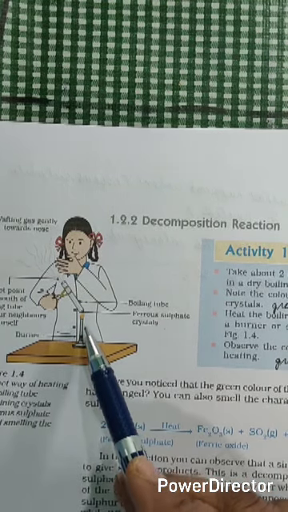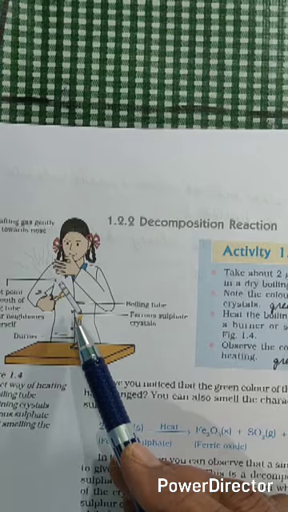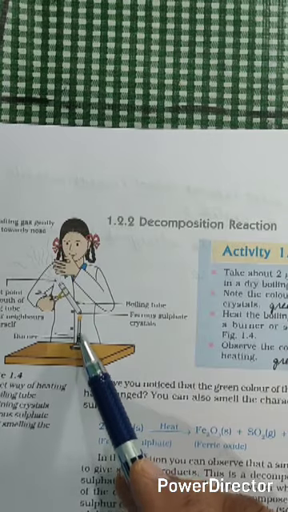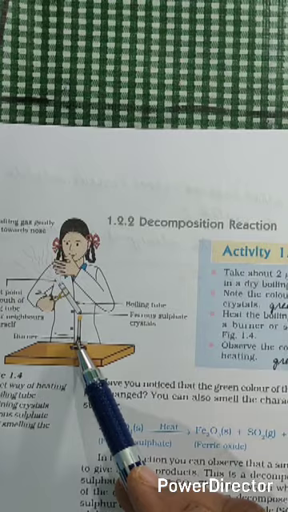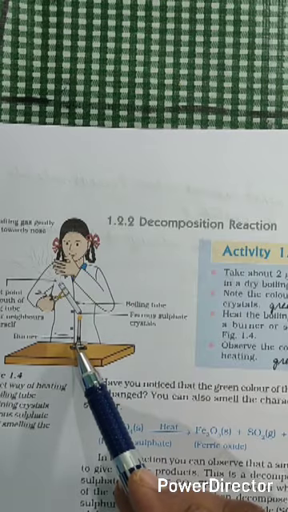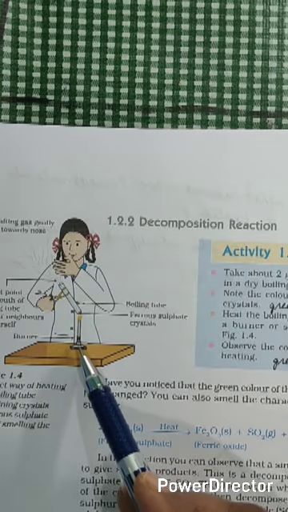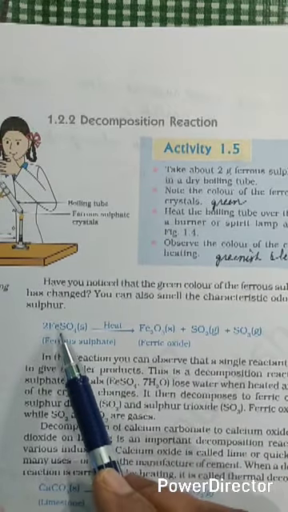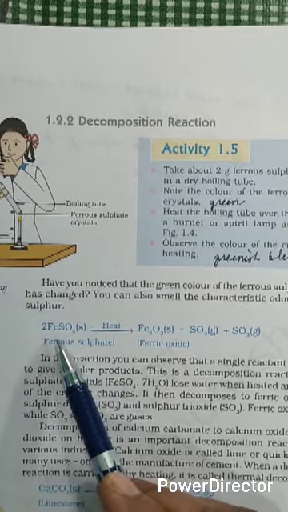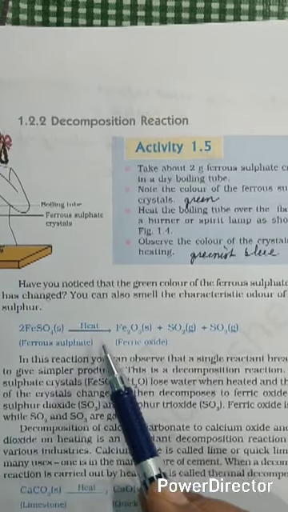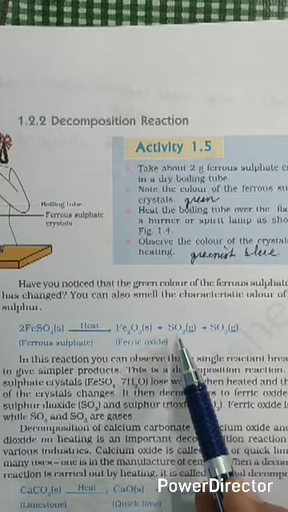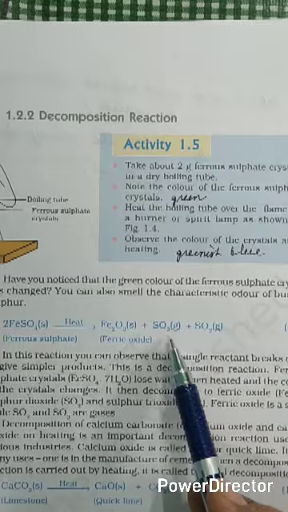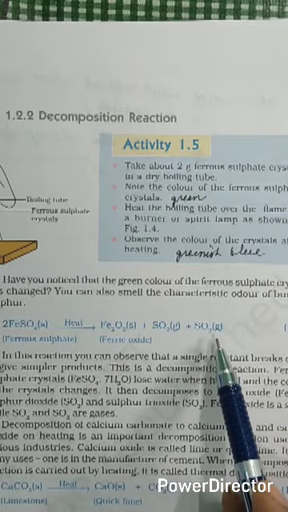And this ferrous sulfate we have to heat with the help of a burner. Okay, so whenever we heat it, what will happen? In the reaction given, whenever we heat this ferrous sulfate, decomposition starts, forming 3 products: ferric oxide, sulfur dioxide, sulfur trioxide.